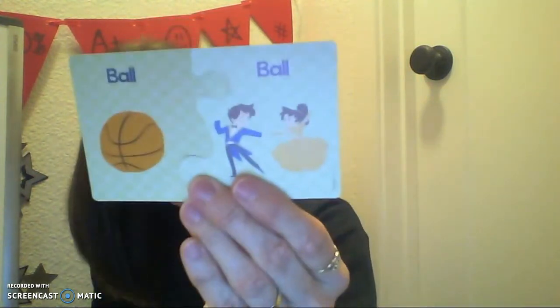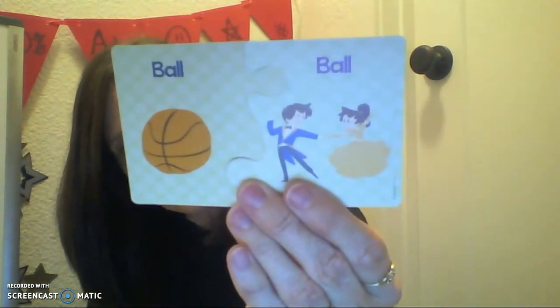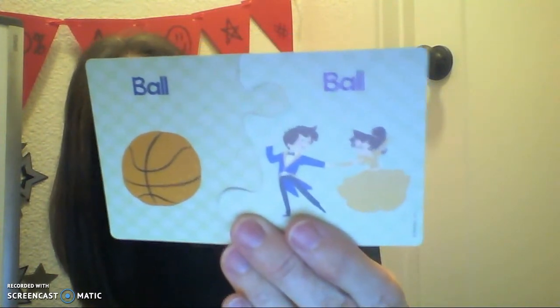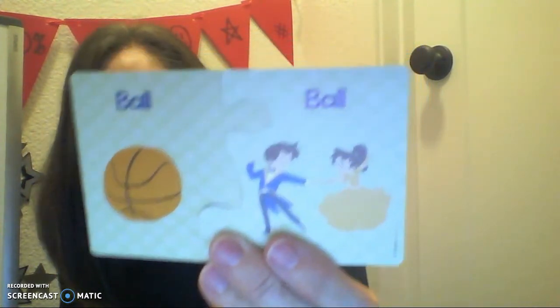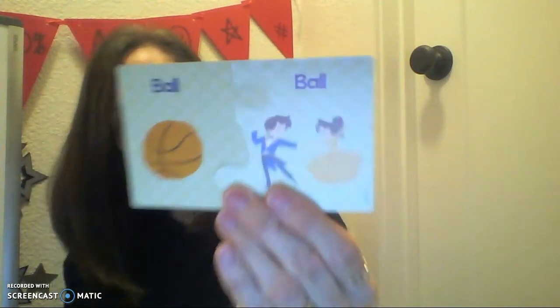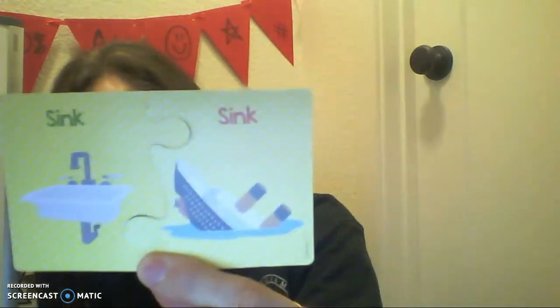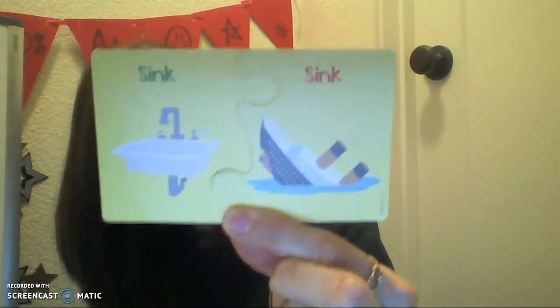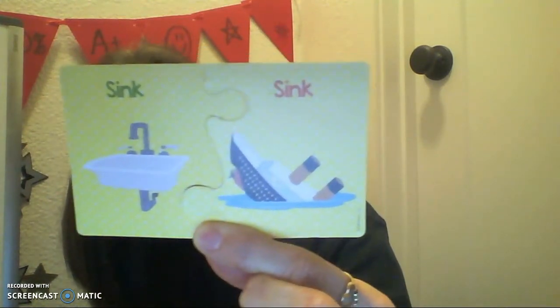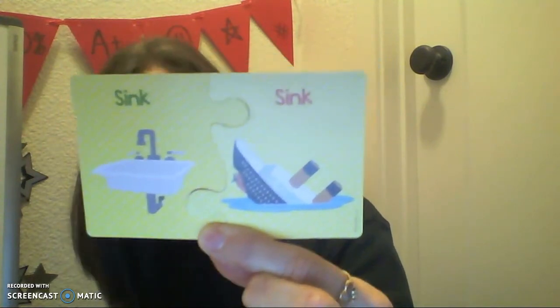Okay, or this one here. Ball and ball, right? I like to play basketball, or Cinderella went dancing at the ball, right? So a ball meaning like a party, right? So ball and ball. All right, and let's do one more here. Here we go. How about sink and sink, right? I wash dishes in the kitchen sink, or the ship will sink in the ocean if it has a hole in the bottom of it.